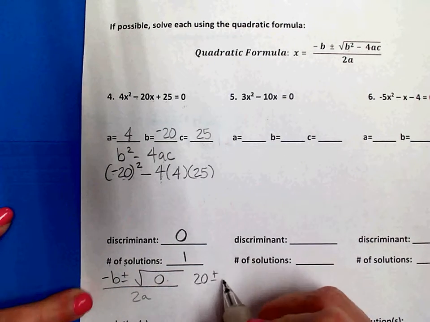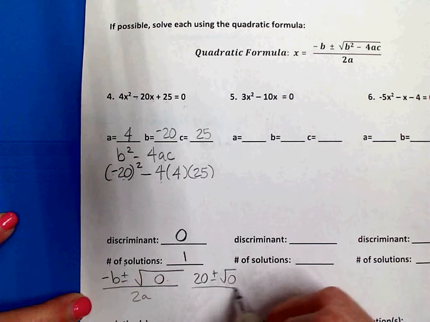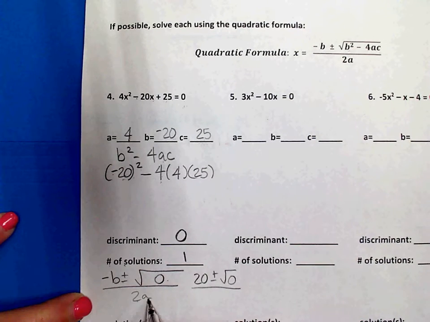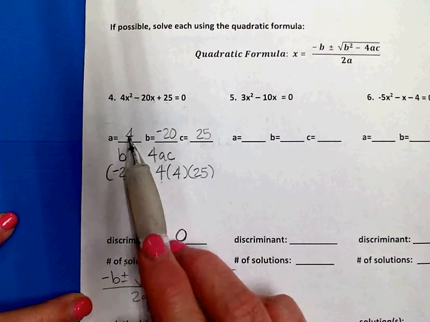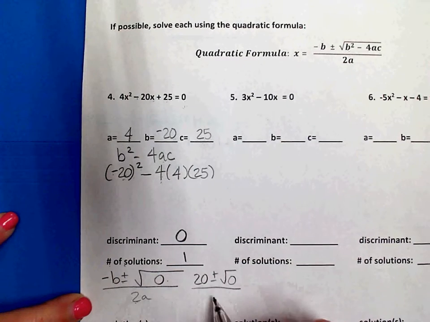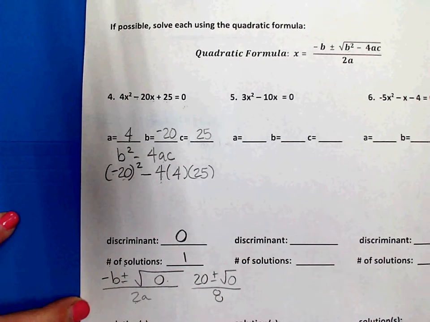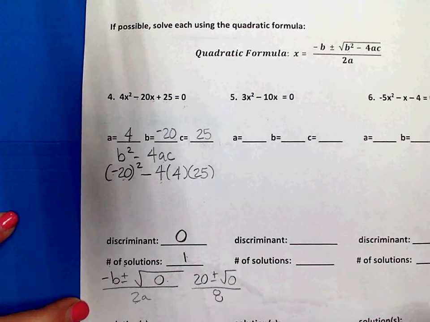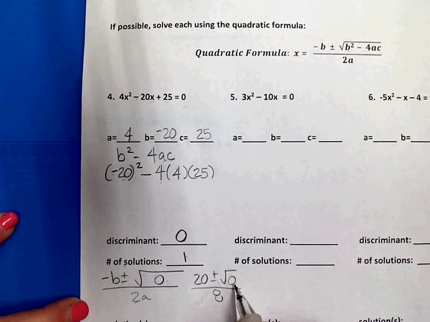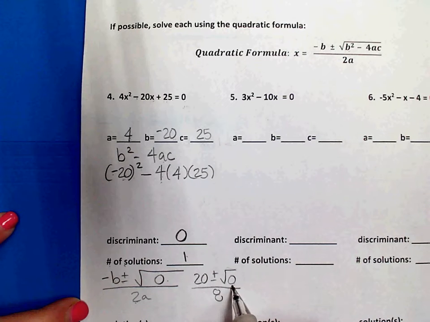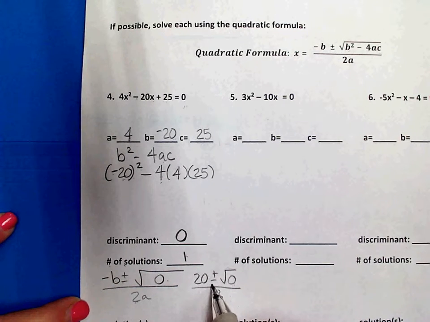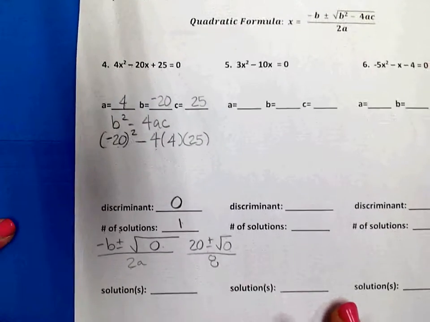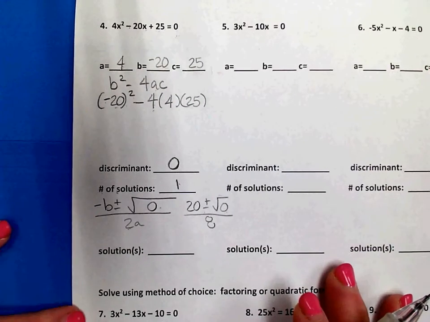Plus or minus the square root of 0 divided by 2a. My a value is 4. So 2 times 4 means I have an 8 down here. Now the reason when the discriminant is 0 that there's only one solution is when I take the square root of 0, it's 0. I don't have a positive 0 and a negative 0. 0 is just 0.